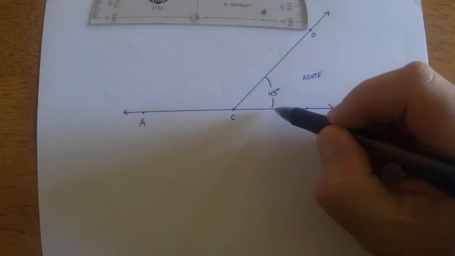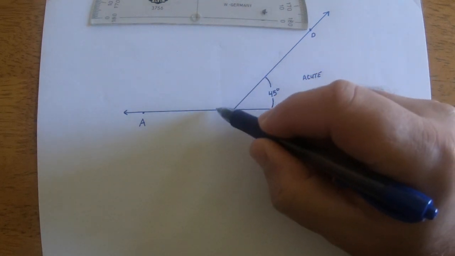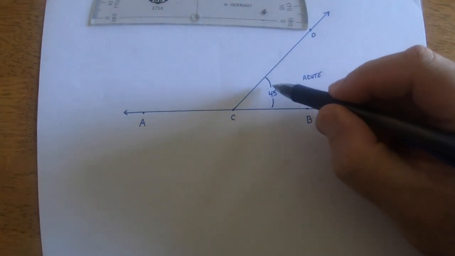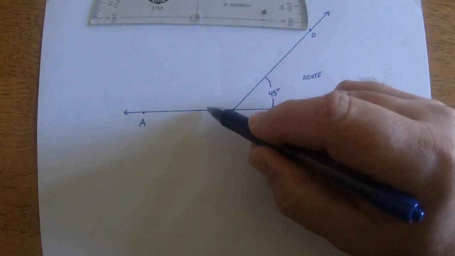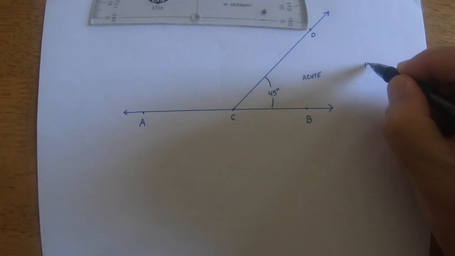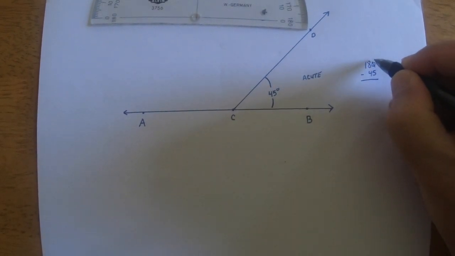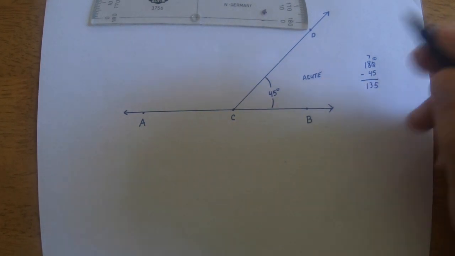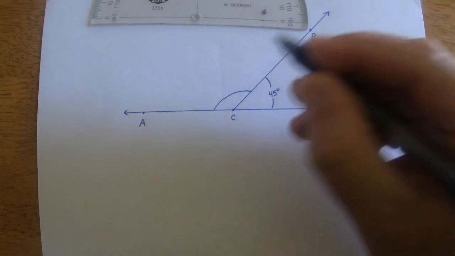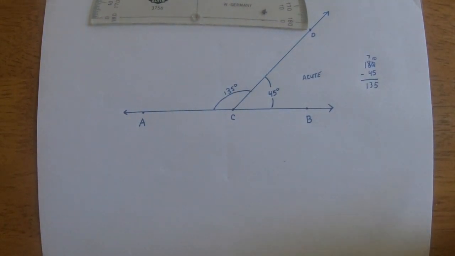So now if we know that from here all the way back to this line is 180 degrees, we can determine how many degrees are in this angle, because this angle right here is taking up 45 of those degrees, and this angle right here would be whatever's left over between 0 and 180, right? So you can take 180 minus 45. Okay, 0 minus 5, I can't do that, got to borrow. Over here, make that a 7. 10 minus 5 is 5. 7 minus 4 is 3. And then 1 minus 0 is 1. So this angle right here is 135 degrees.